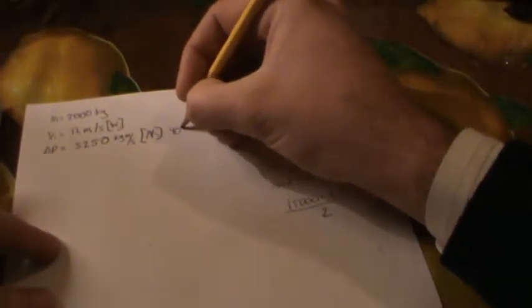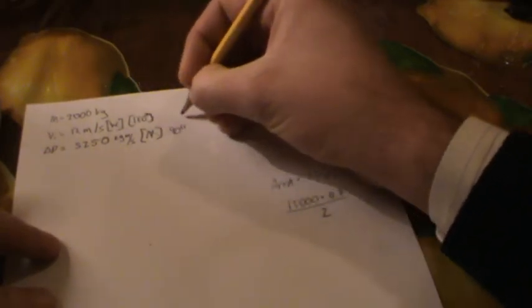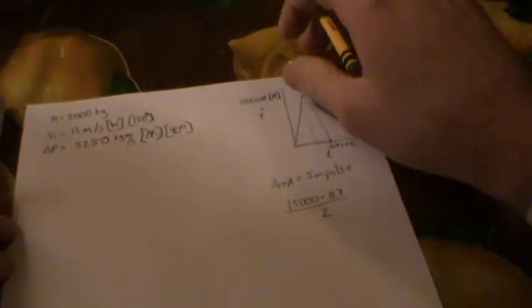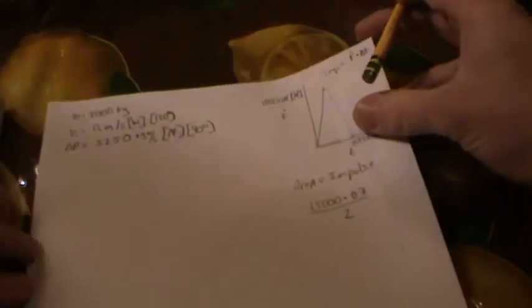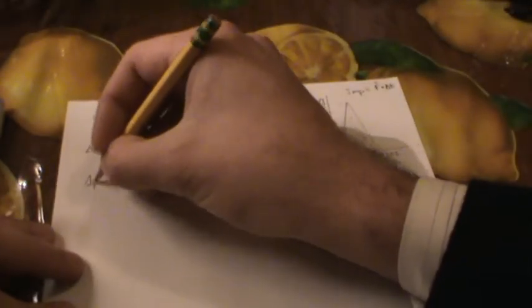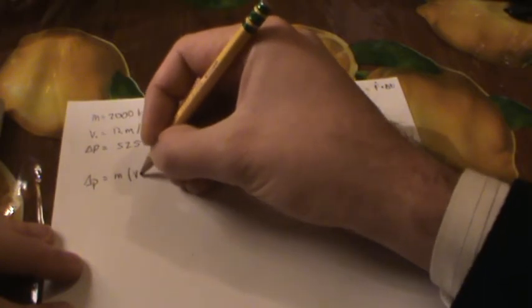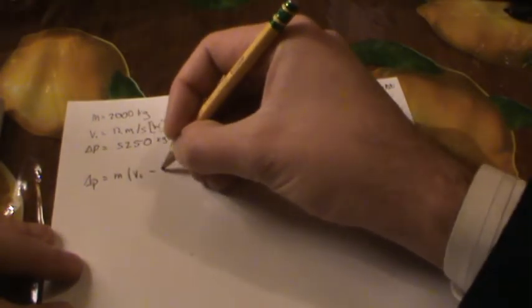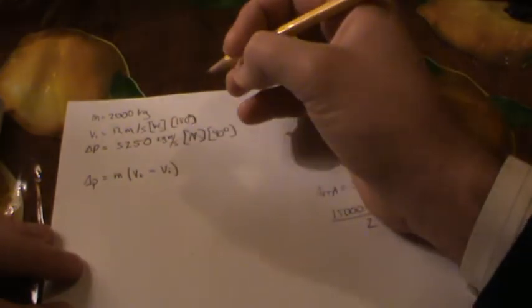And so if I'm going to convert these, this is 90 and this is 180. North is 90 and west is traditionally 180 according to the calculator. And so I'm going to need that information here, because I also know that impulse is equal to not only force times time, but it's also equal to mass times final velocity minus initial velocity.